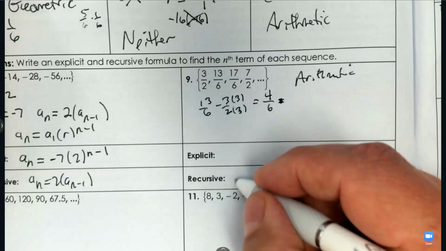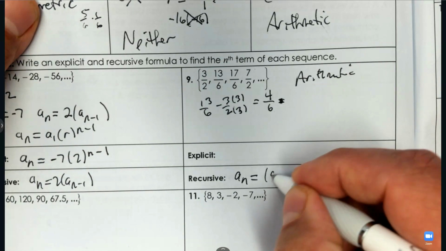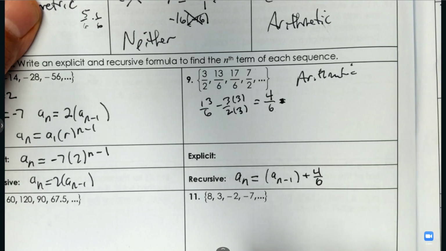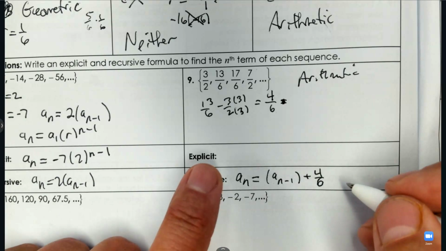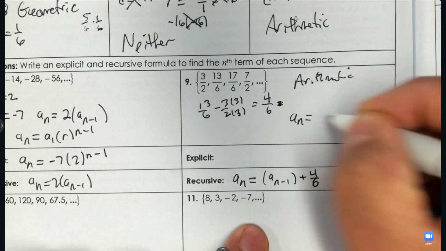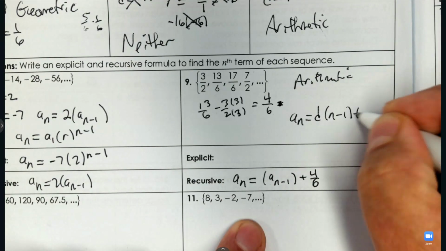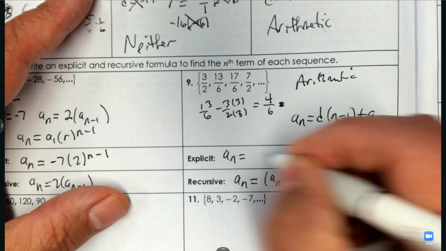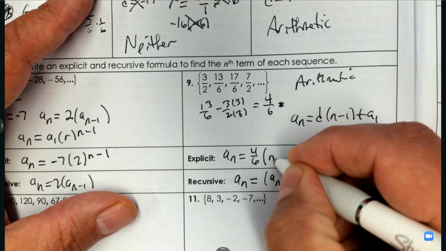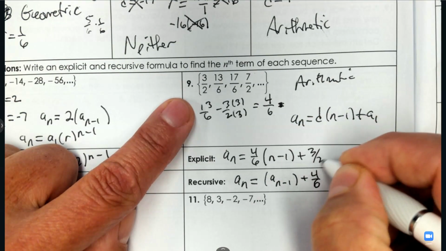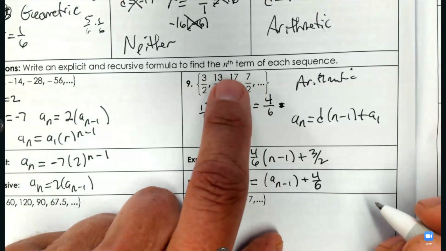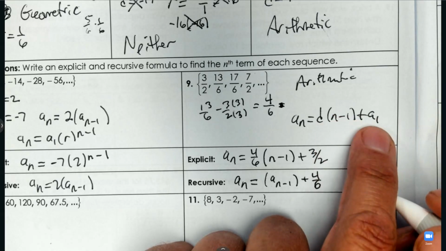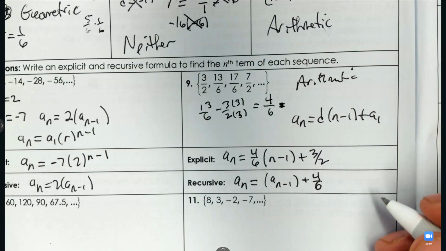And so for the recursive, we're going to take the term before, which is a, n minus 1, and we're going to add that. It's okay if you don't reduce it down. So 4 over 6. Then for the explicit, we're going to use this formula: d, n minus 1, plus a1. So the d, our slope, is 4 over 6. So an equals 4 over 6 times n minus 1, plus the first term, which is 3 over 2. The power of this is if you only know the third or the fourth or the fifth, you can actually adjust this formula for any term in the pattern, not just the first number in the pattern.